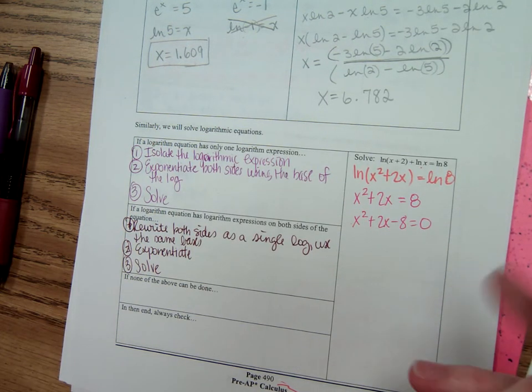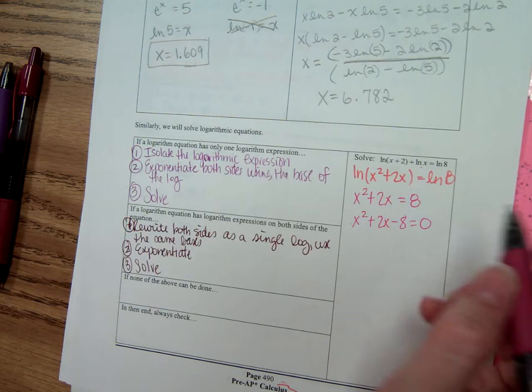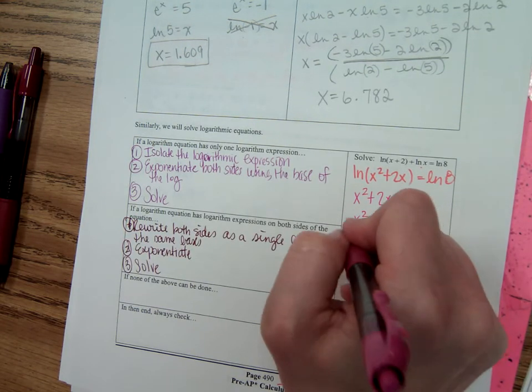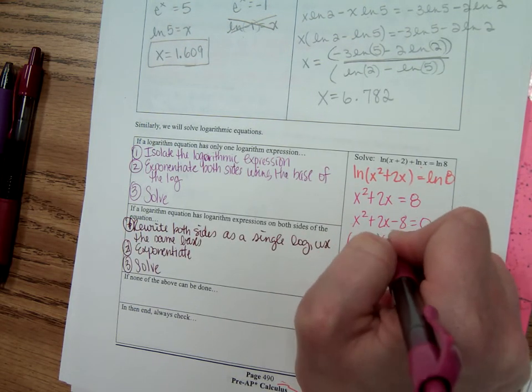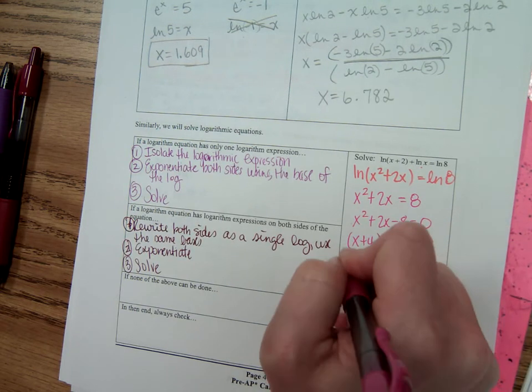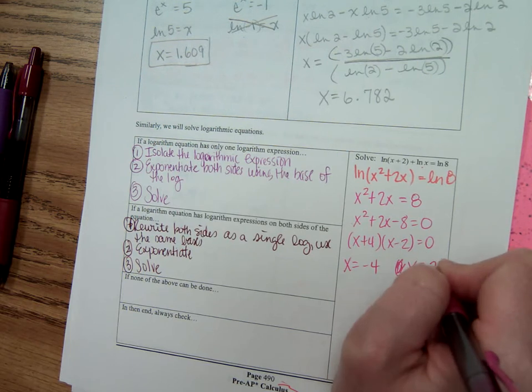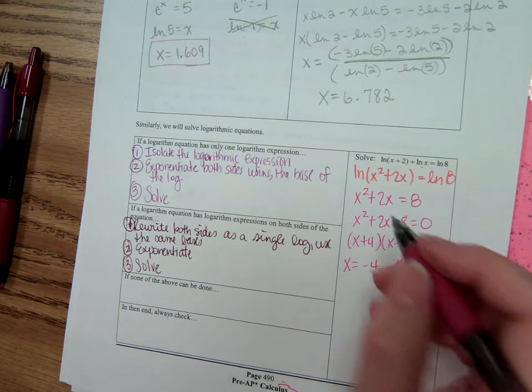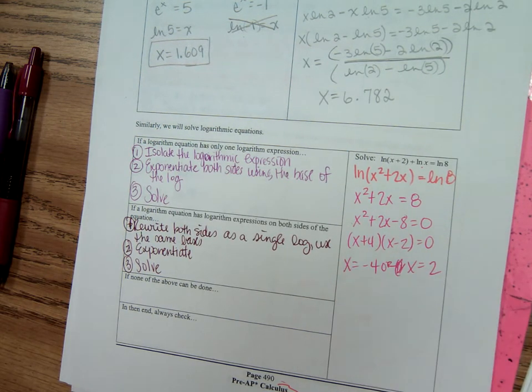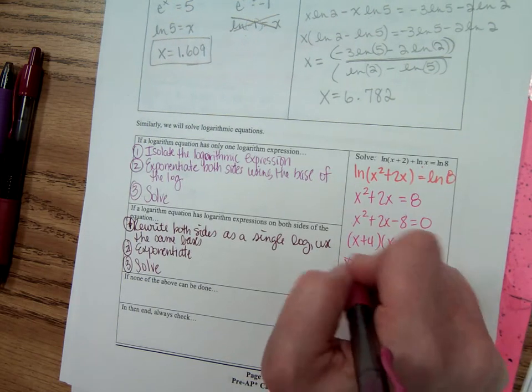It's going to factor, so x is negative 4, or x is a positive 2. Can x be negative 4? No. So x is 2.